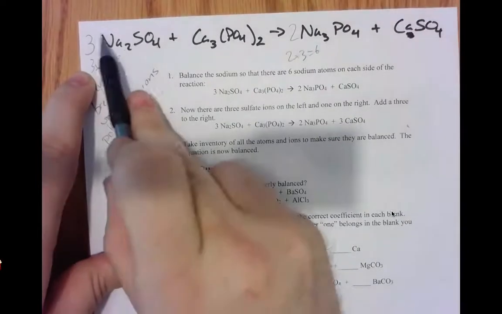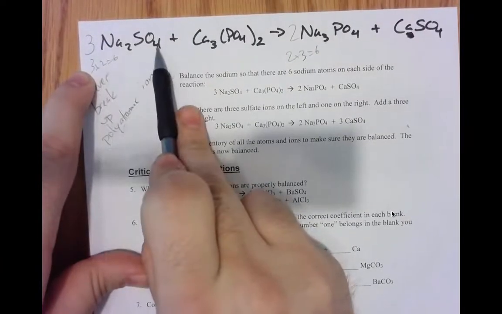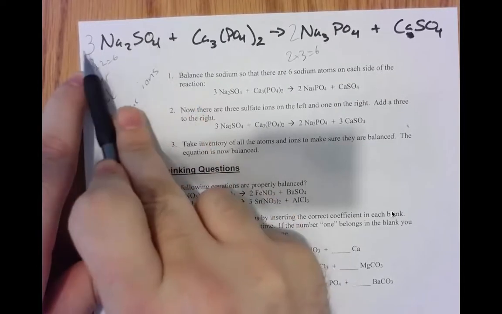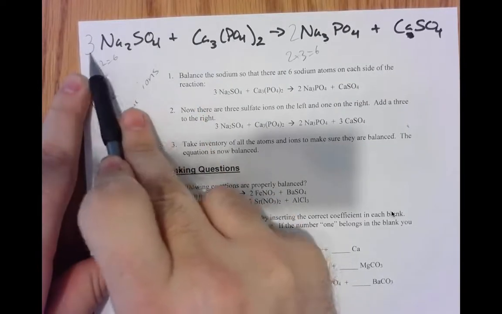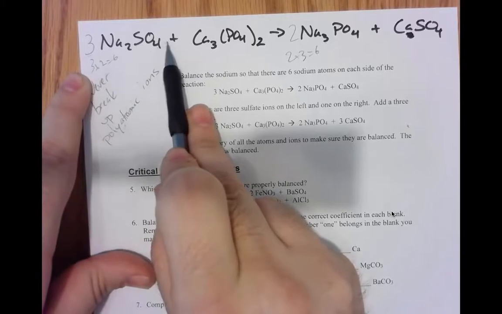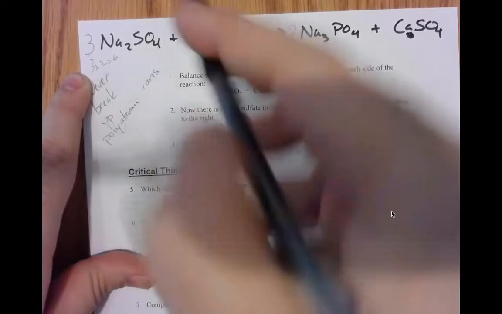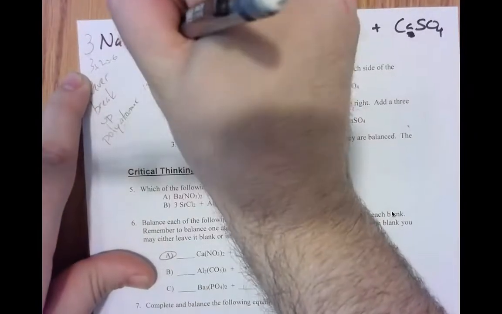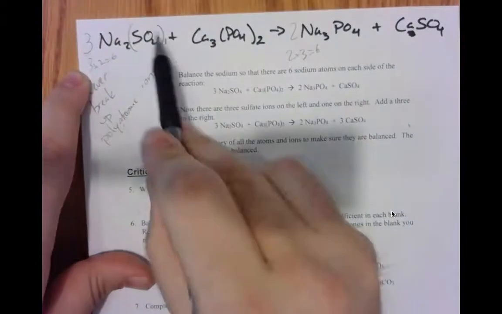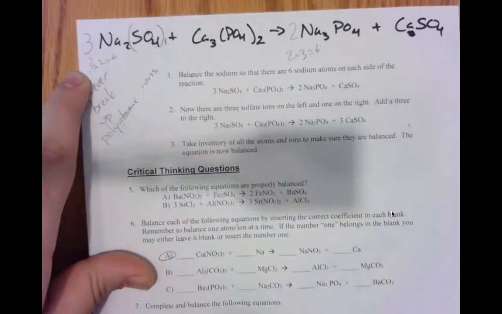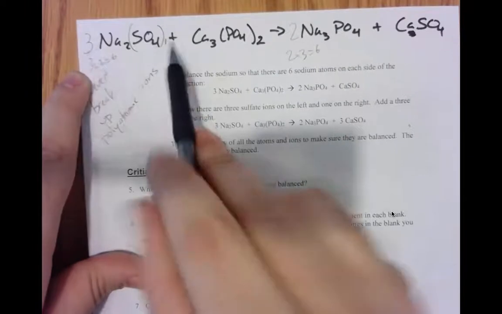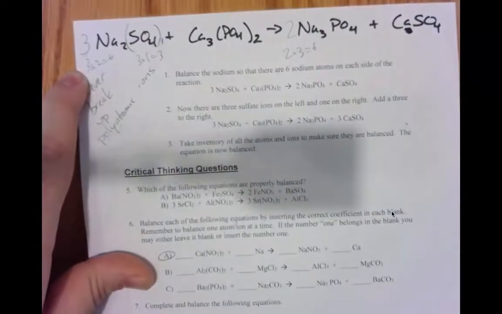We next move to the sulfates. So we look at the sulfates on the reactant side. We just added the coefficient of 3, so now there's 3 times 1. Remember, sulfate is SO4. If we were to add parentheses, it would look like that. So the 1 would be on the outside telling us 1 sulfate. So now we would see 3 times 1, which means we have 3 sulfates.